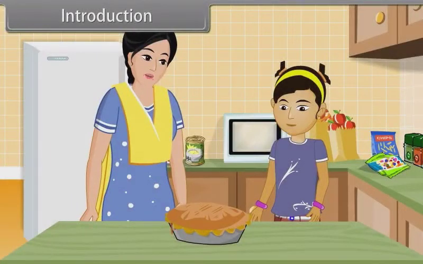Now our cake is ready to eat. It is looking quite good. Mother, can I ask you something? Yeah, sure. How are these holes generated in the cake?